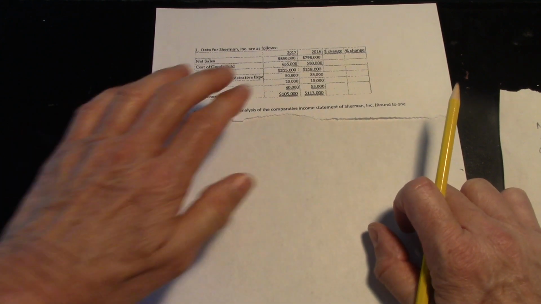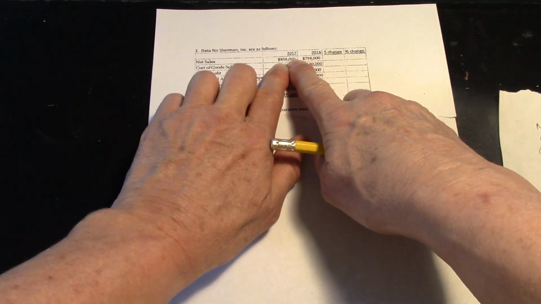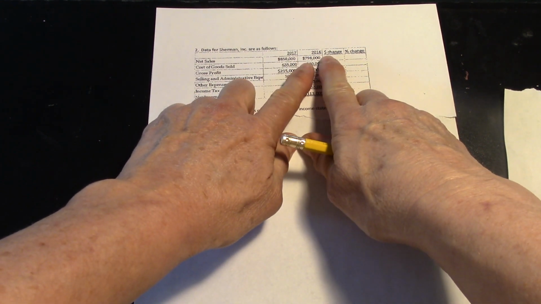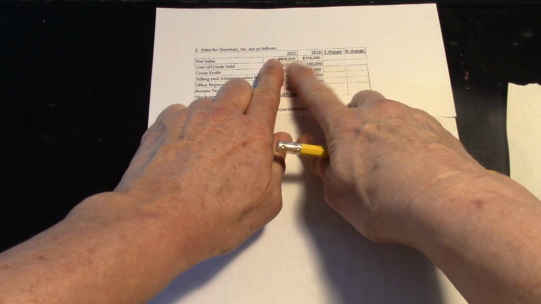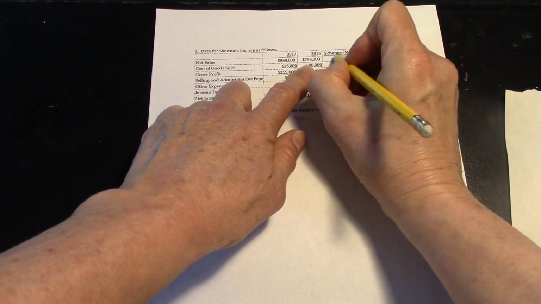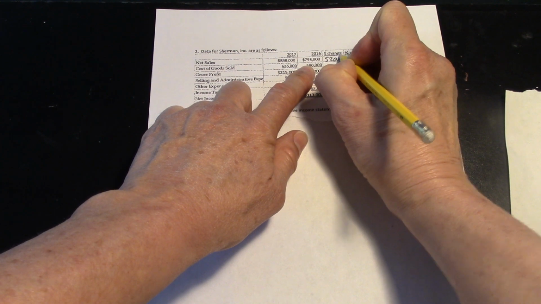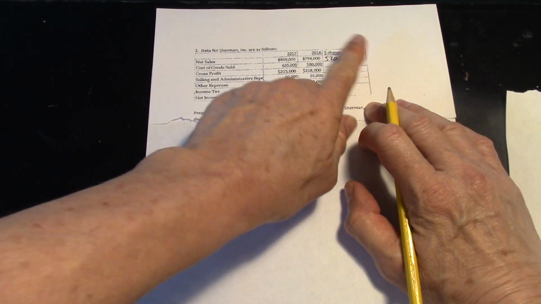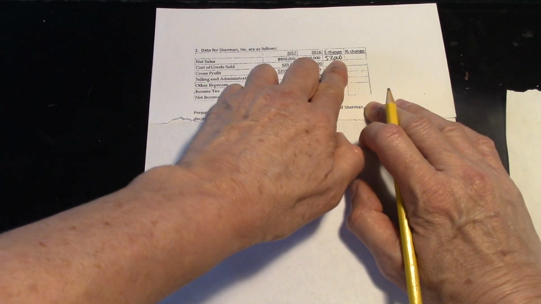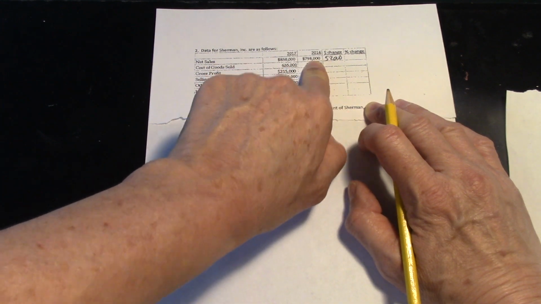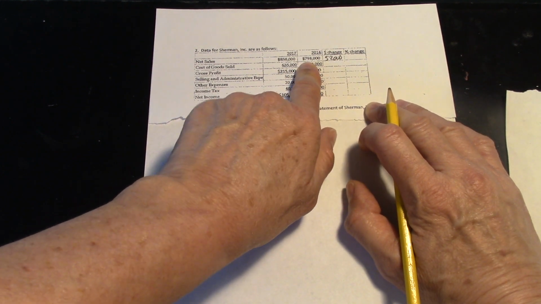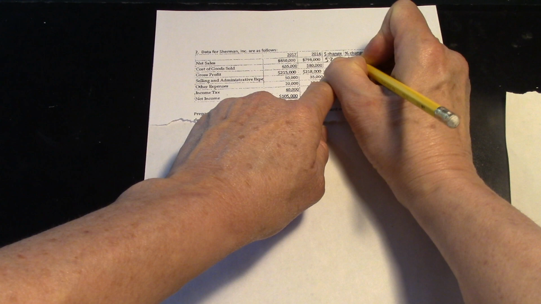Okay, so that's it. So for example, here's net sales. We got 850,000 is the newest year and 798,000 is the older year. So we want to know, how did it change from 2016 to 2017? Well, the difference between them, it increased $52,000, right? 52,000 is the change. So what's the percent change? What percentage did 2016 change to get to be 2017? So you take that 52,000, you divide it by the older number, that's 798,000. So 52,000 divided by 798,000 is 6.5%.